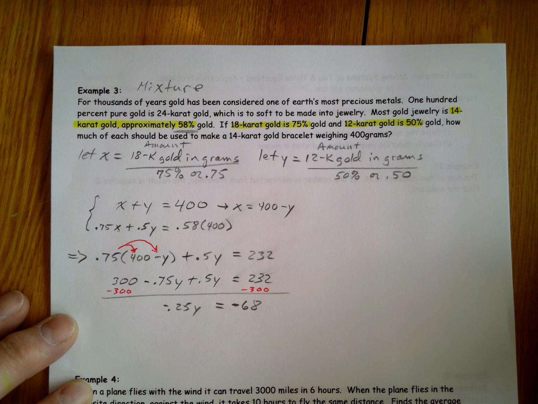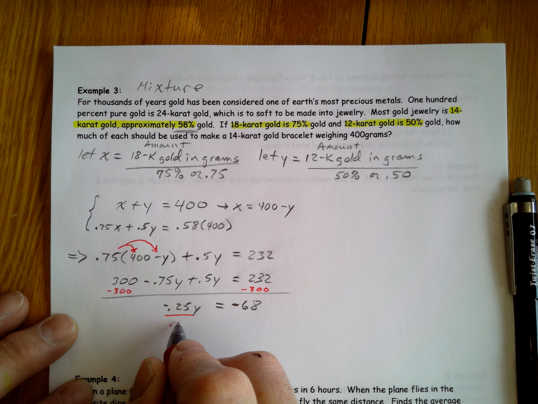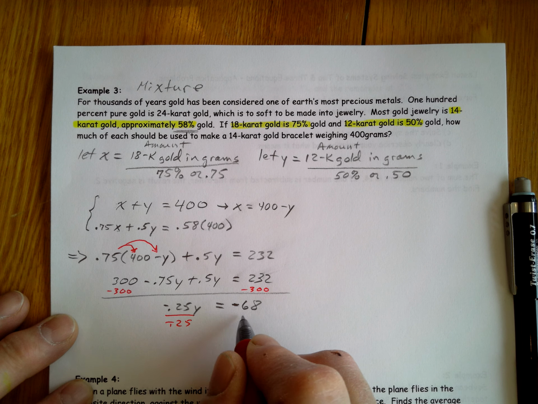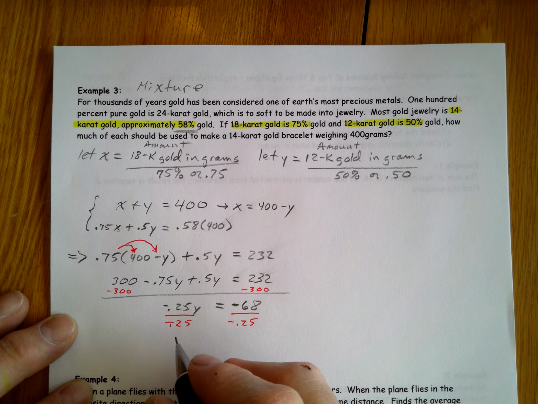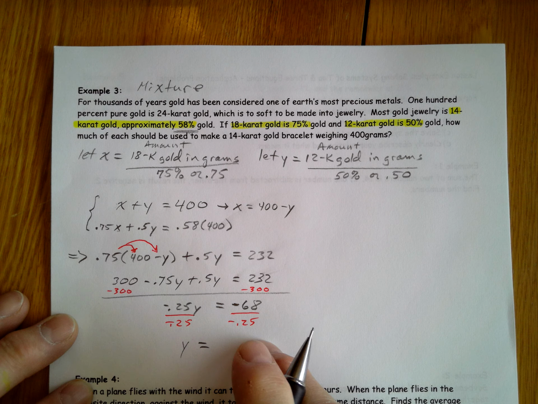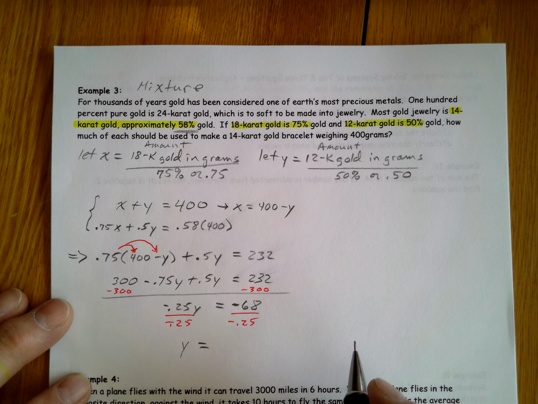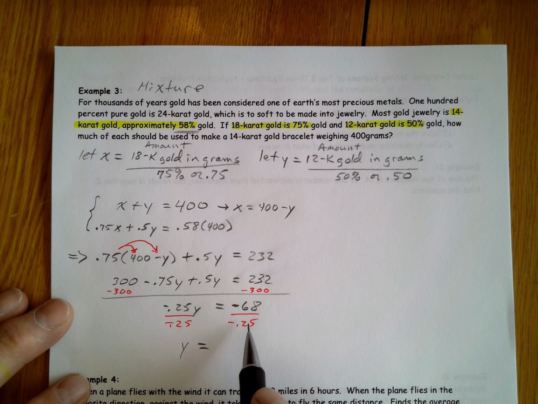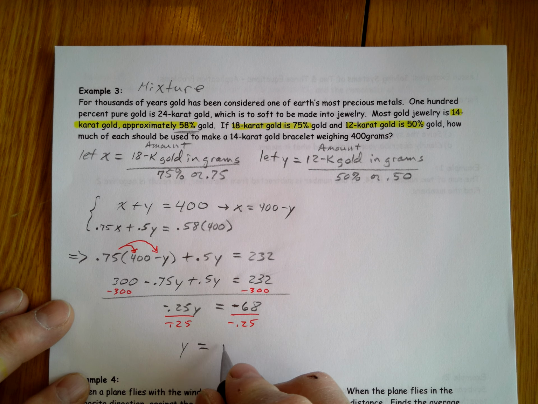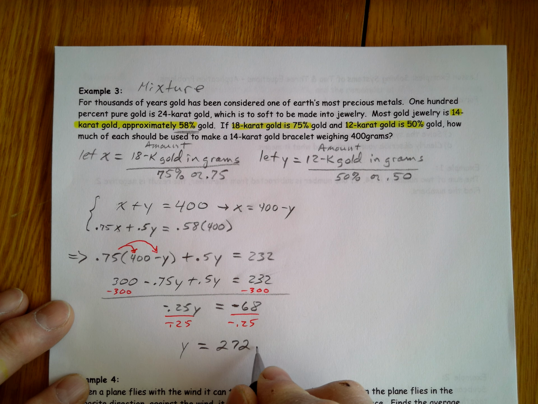Divide by negative 0.25. Y is equal to, now we just need to divide these two. 0.25 goes into 68, 272 grams worth.